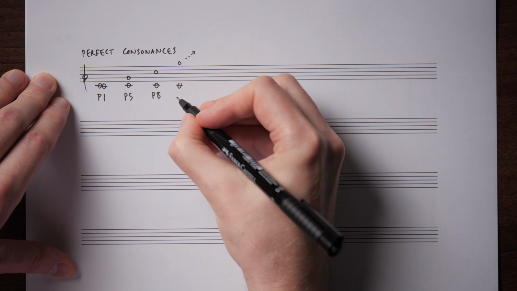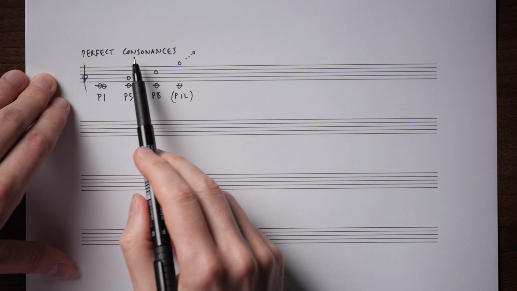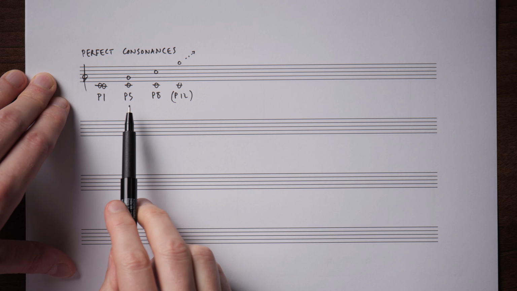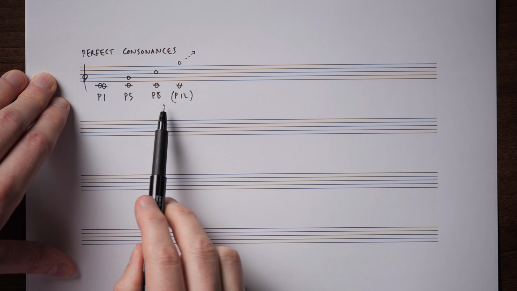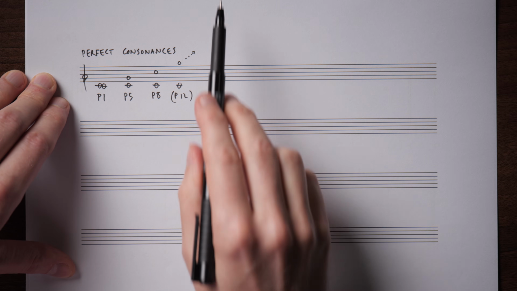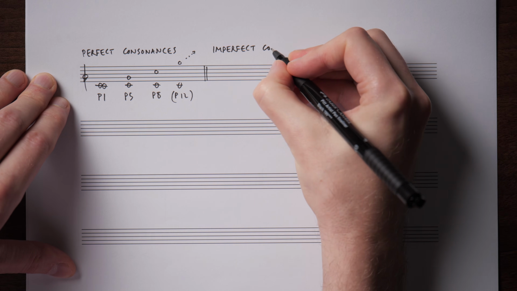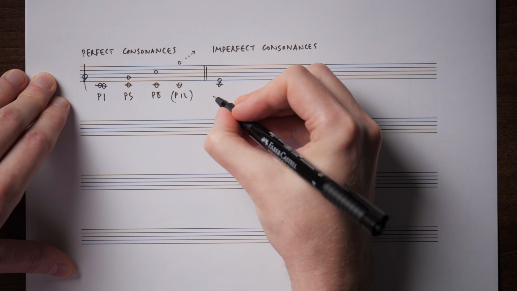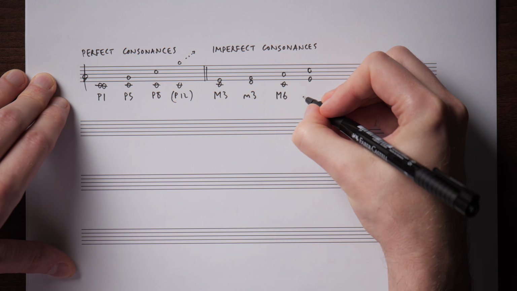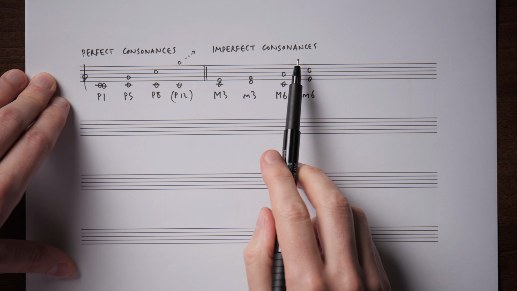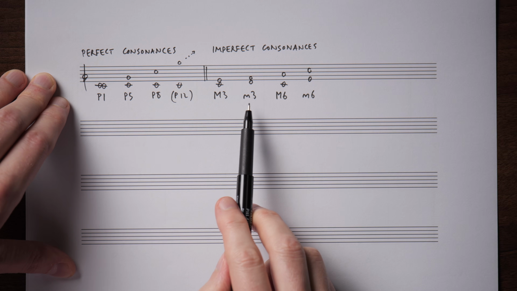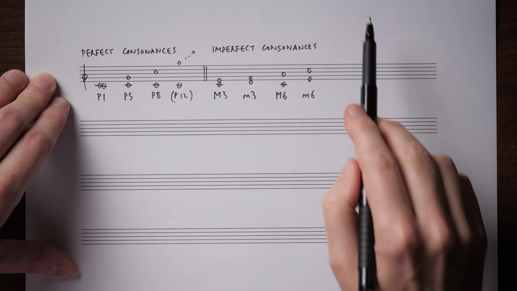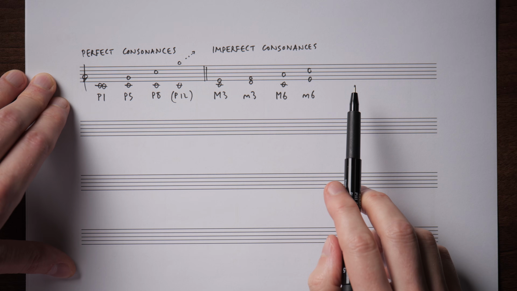The 3 types are perfect consonances, which are the unison, perfect fifth, and the perfect octave, capital P for perfect, plus compound perfect fifths, double octaves, triple octaves, etc. Imperfect consonances, which are the major and minor thirds and sixths, capital M for major, lowercase m for minor, plus their compound intervals, so tenths, etc.